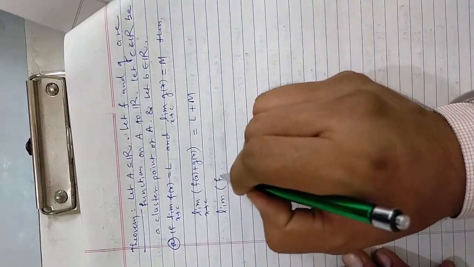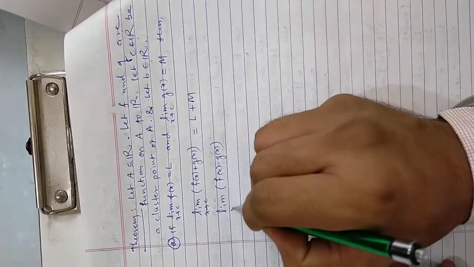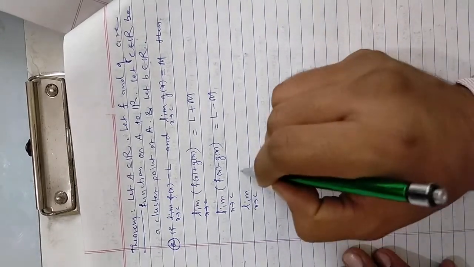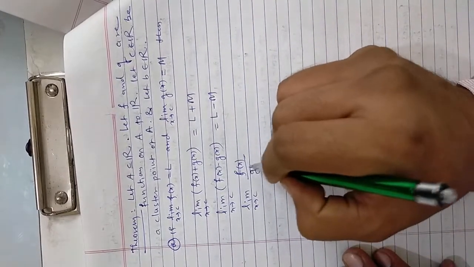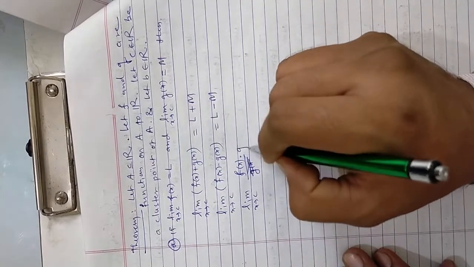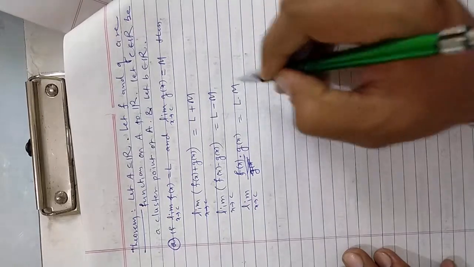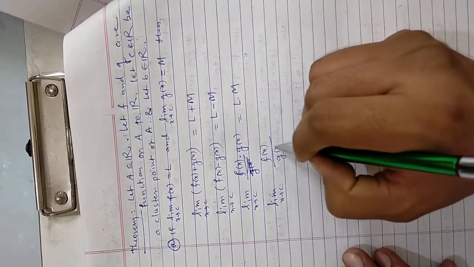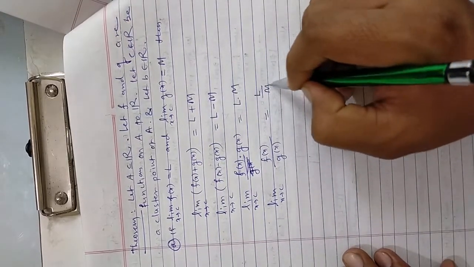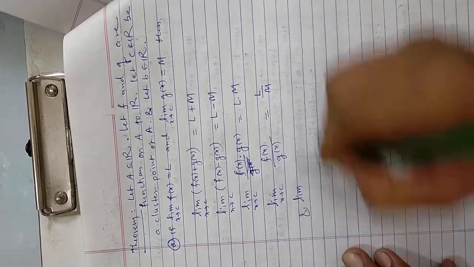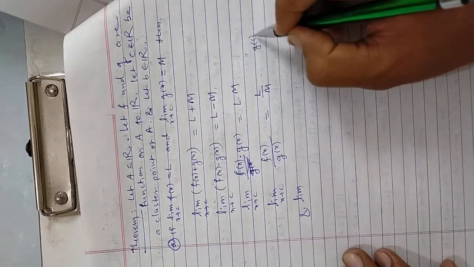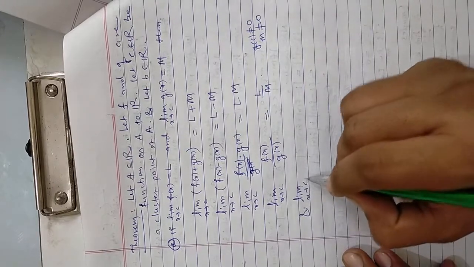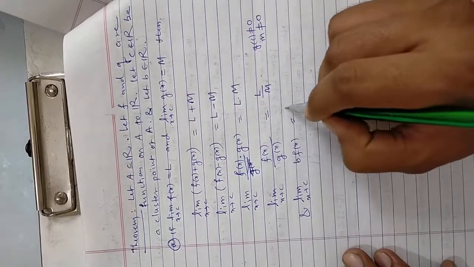Limit of f(x) minus g(x) in the neighborhood of C is L minus M. Then limit of f(x) multiplied by g(x) is L into M. The limit of f(x) divided by g(x) is equal to L by M, where g(c) is not 0 and M should not be 0 in this case. Limit of b into f(x) is b into L.